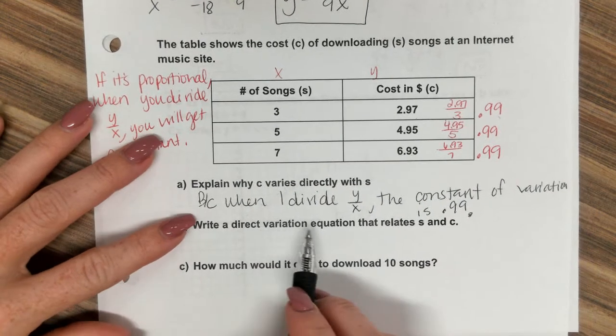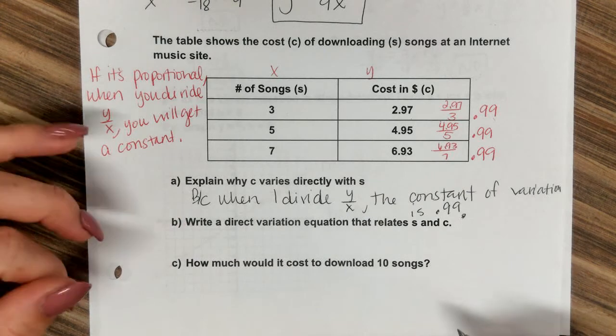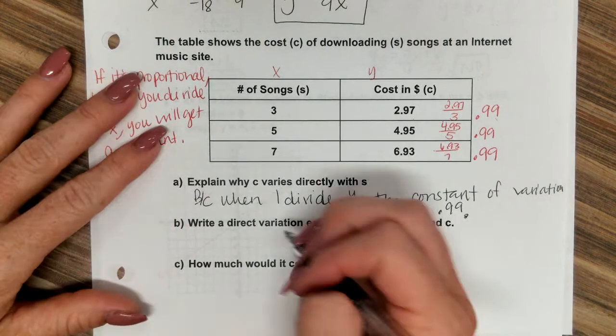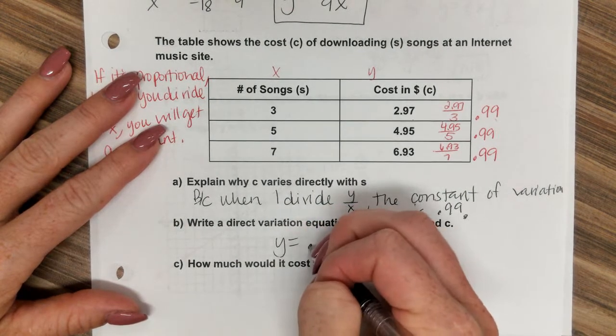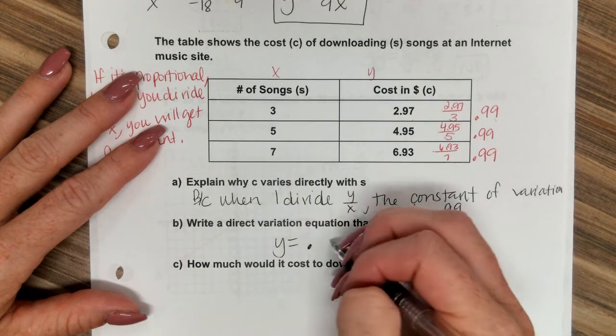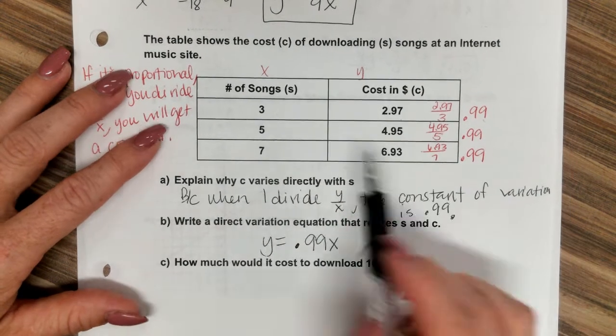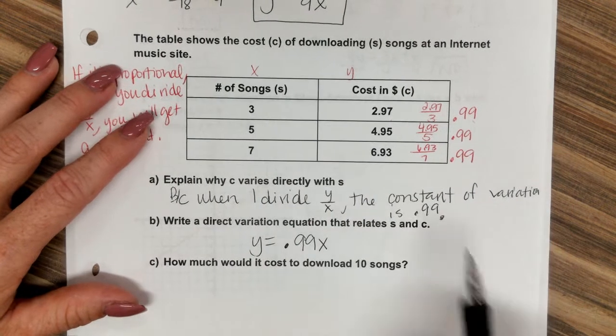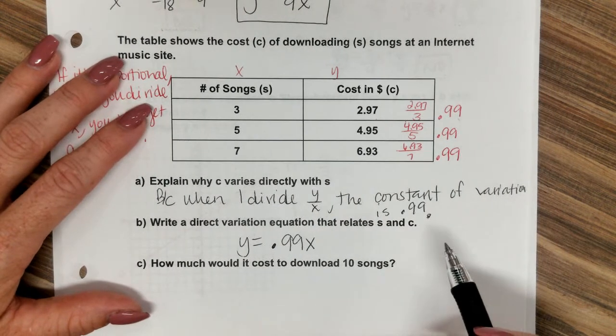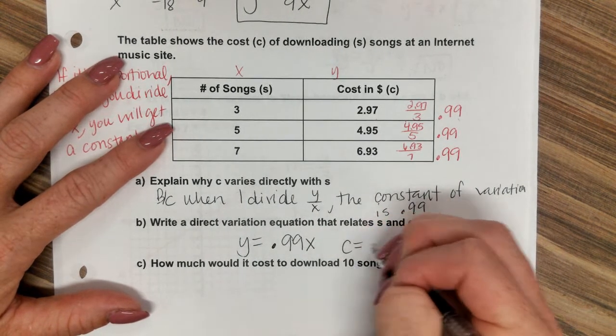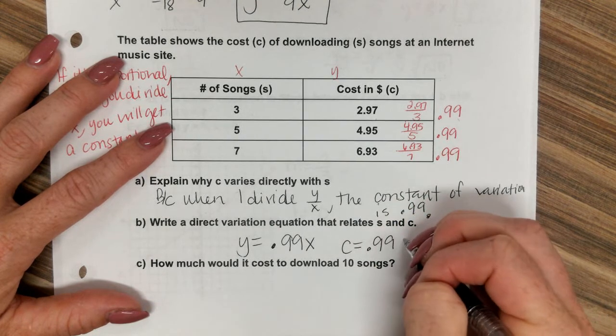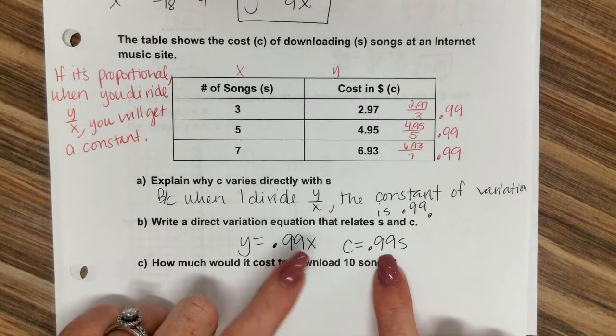Write a direct variation equation that relates this information. Y equals, somebody? 0.99x. But what if we use their variables instead of y and x? C equals 0.99s. Are these the exact same thing?